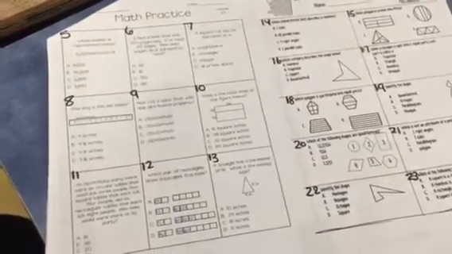I'm here to do a little bit of math homework help. So if you want to get your math paper out, we'll do some of these together and it'll get you a head start for the week. So the first one I'm going to look at that might be a little bit tricky.